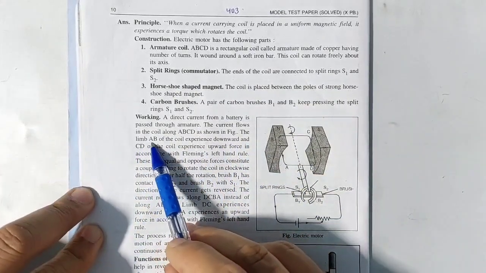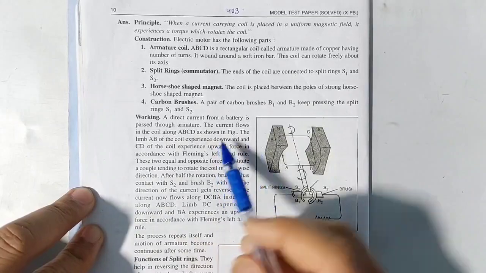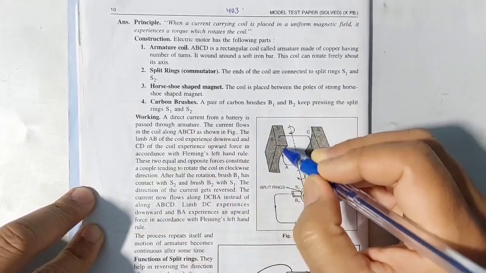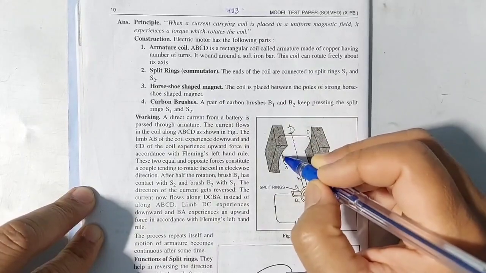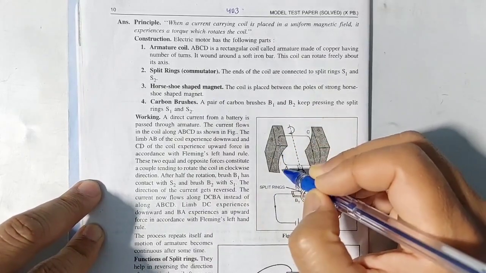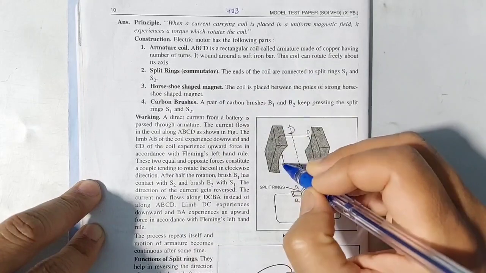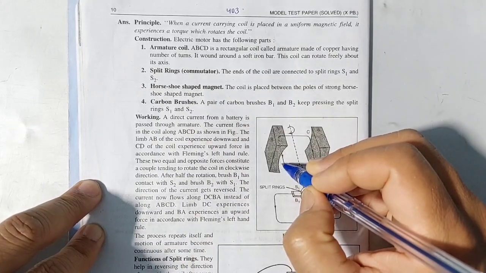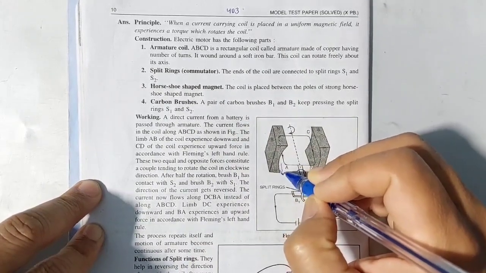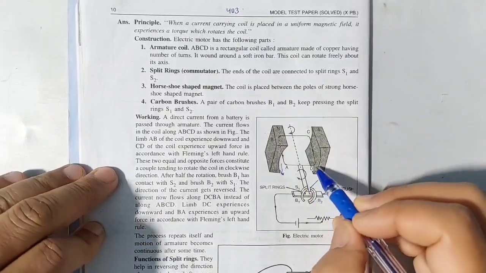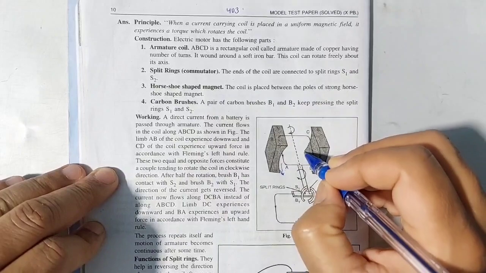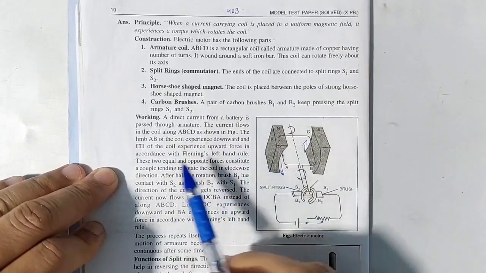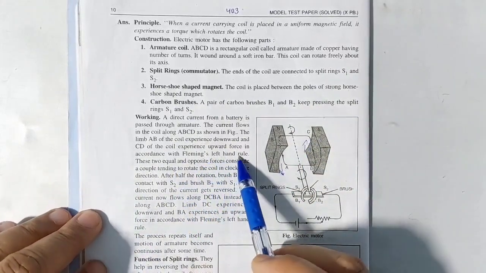The limb AB of the coil experiences a downward force, and CD of the coil experiences an upward force in accordance with Fleming's left hand rule.